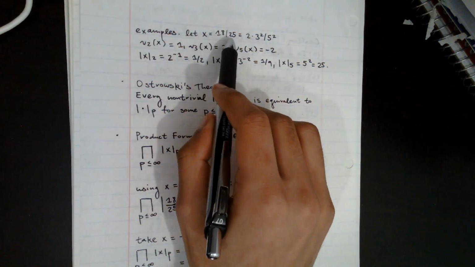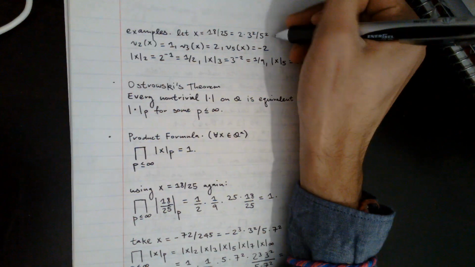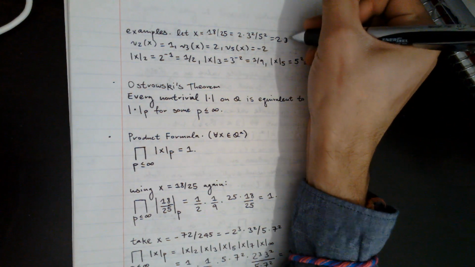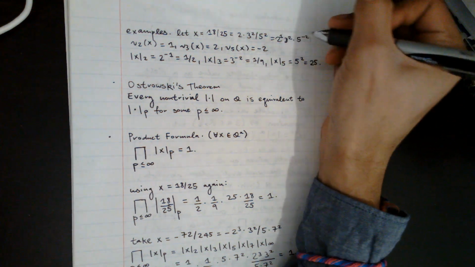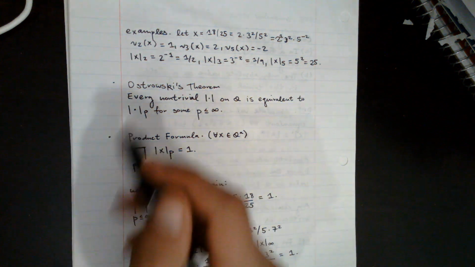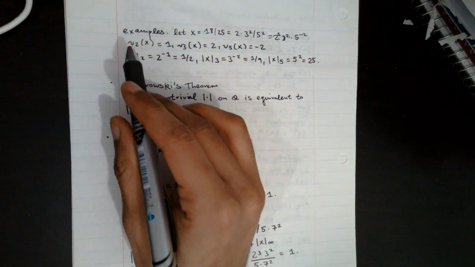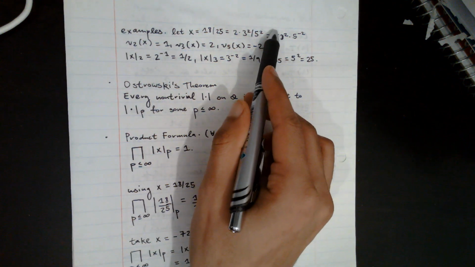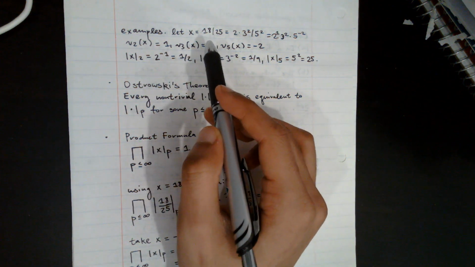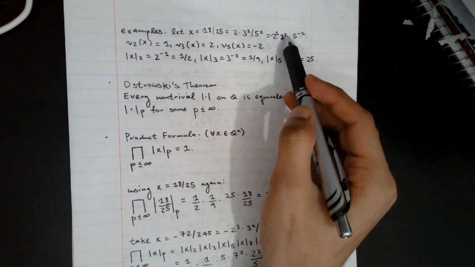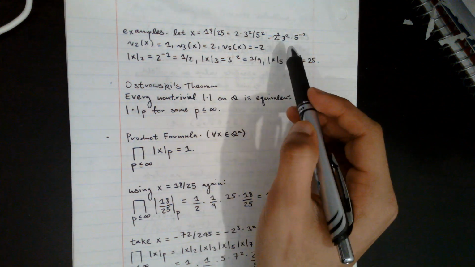Let's take x equals 18 over 25, which is equal to 2 times 3 squared divided by 5 squared, or I can write this as 2 to the 1 times 3 to the 2 times 5 to the negative 2. So this is what we want to examine. And this is what we mean by taking that p-adic valuation. So at 2, since we take this prime power, we notice this is 1. We see that the exponent of 3 in x is 2. And we see that the exponent of 5 is negative 2. So that's all this is here.